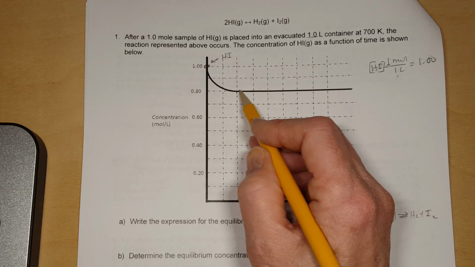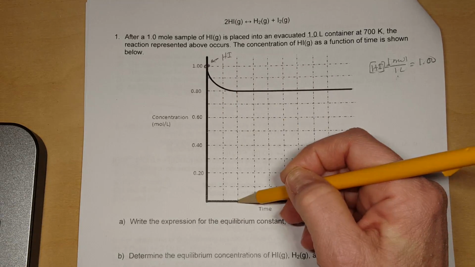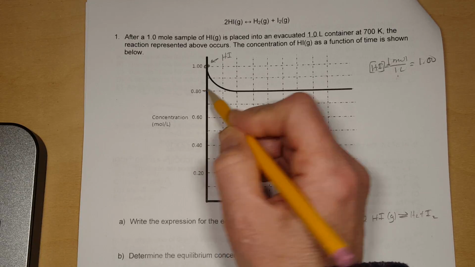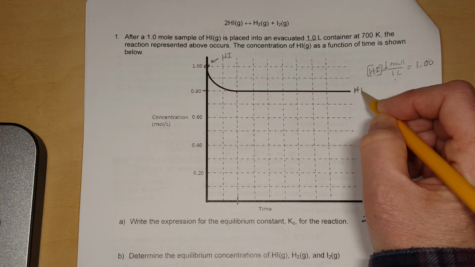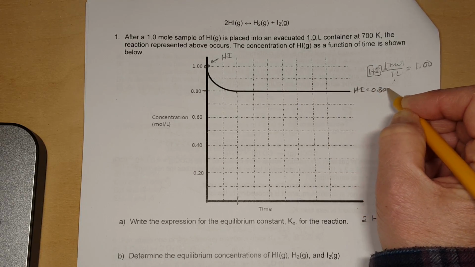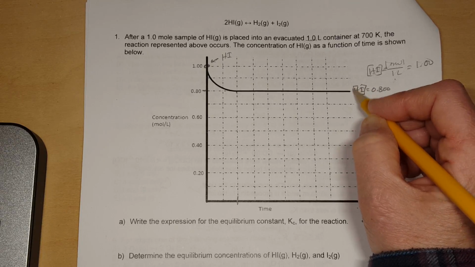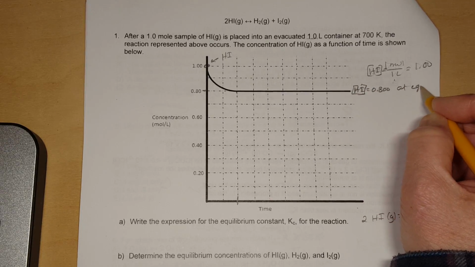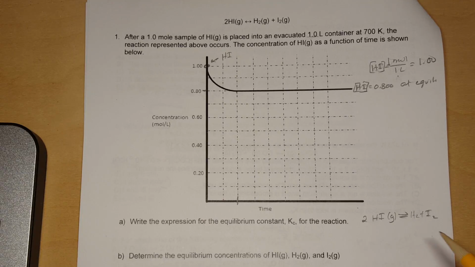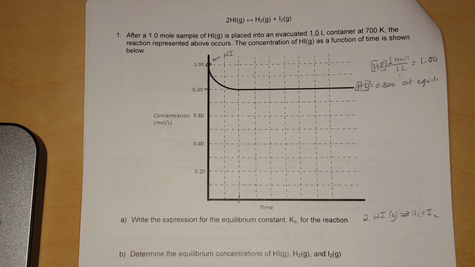At equilibrium, which it appears to be starting at about this time here, the HI concentration is now at equilibrium. That's what the graph is telling us. So, part A says write the equilibrium expression. So, Kc is equal to H2, I2, concentrations of those, over HI squared.